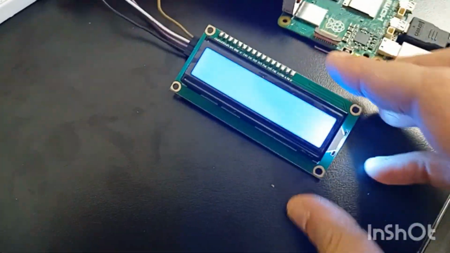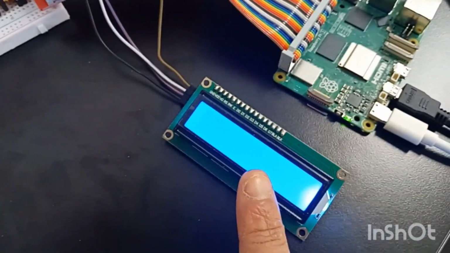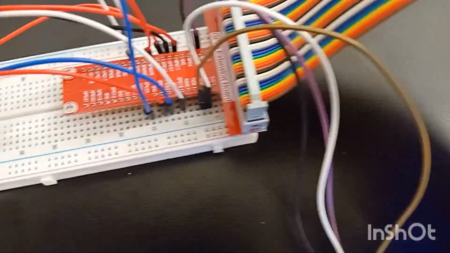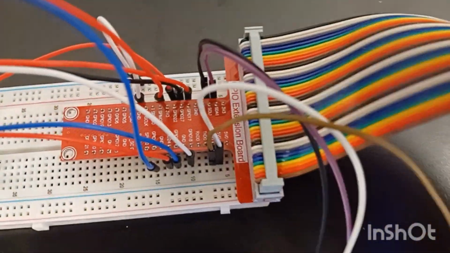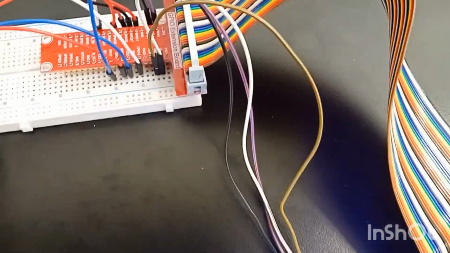So likewise the other one, VCC, is for the 5V, as this LCD display works actually with 5V power. So we have given here, you can see that it's connected with the 5V, the white one. And then the last is the ground one, so ground to ground is connected.